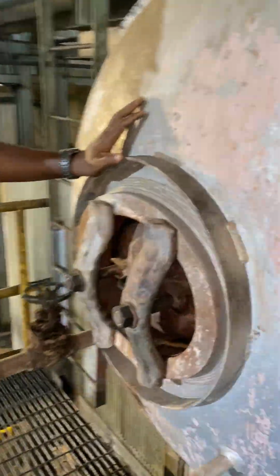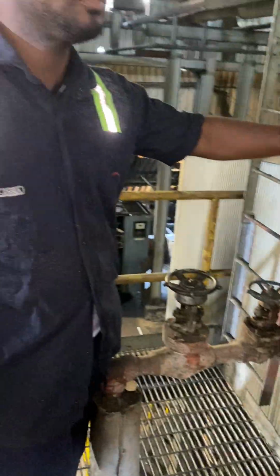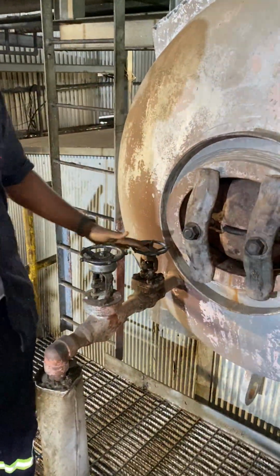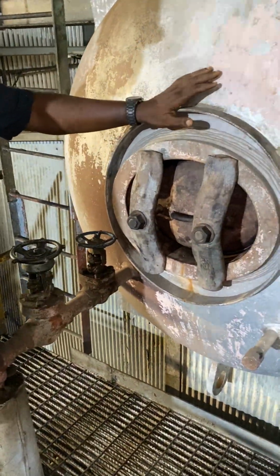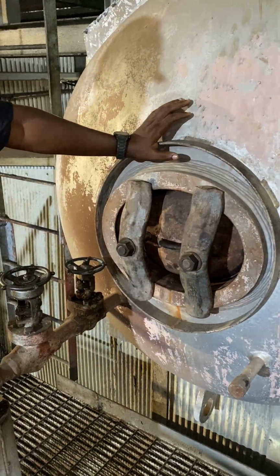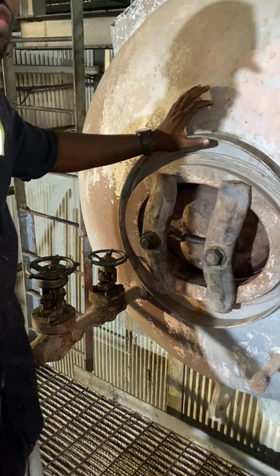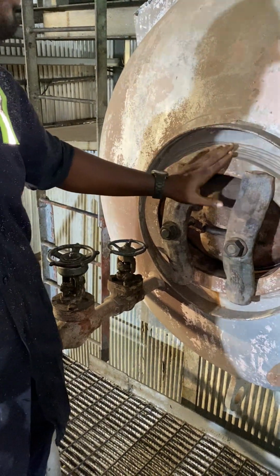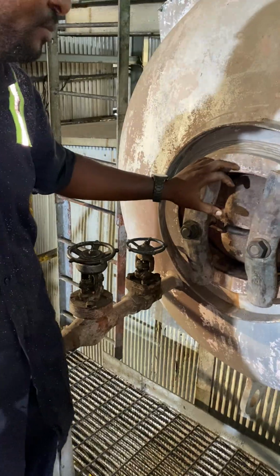This one is the steam drum. These are the vents, the drain line. From here, the steam leaves and goes straight to the superheater. From the superheater, it will go to the turbine. So this is what we also call the steam drum.